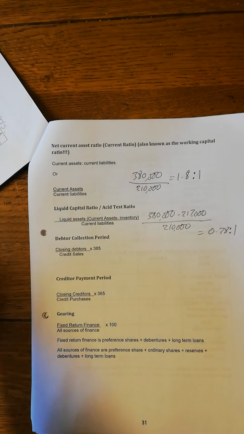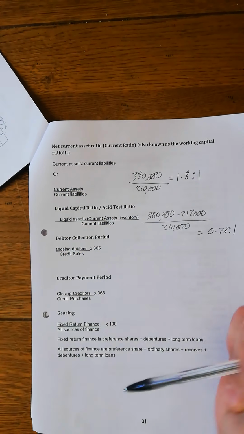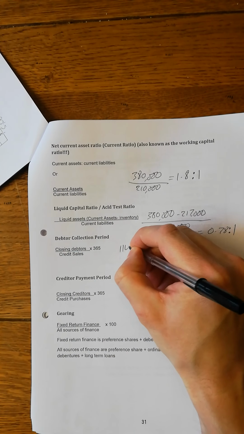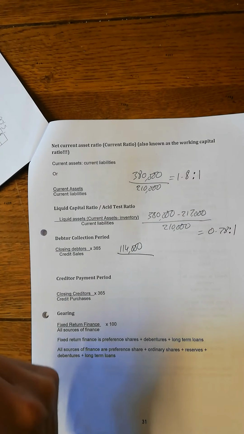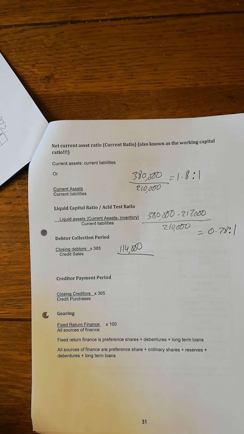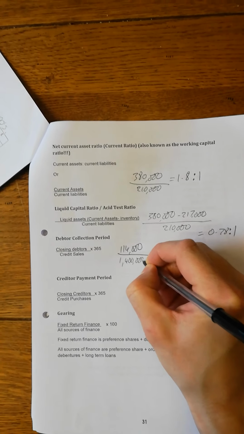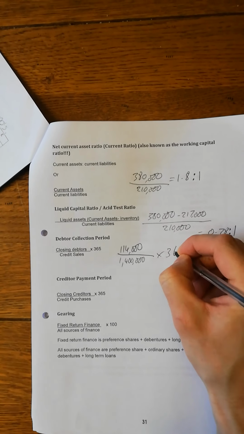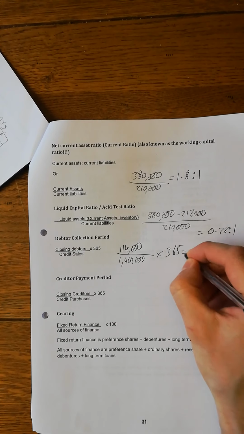So I'm just going to look back at the balance sheet on the previous page, and our debtors are 114,000. Underneath the balance sheet on the previous page, it tells you your total credit sales were 1.4 million. I'm going to multiply that by 365, which means it's going to give us an answer in number of days.